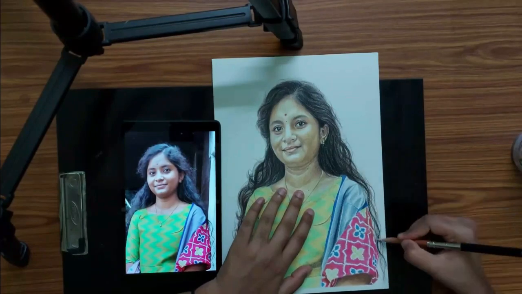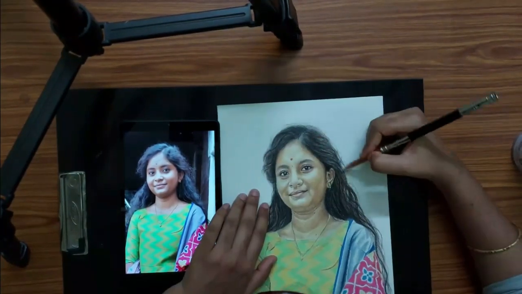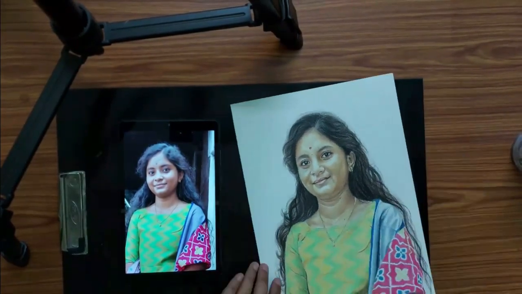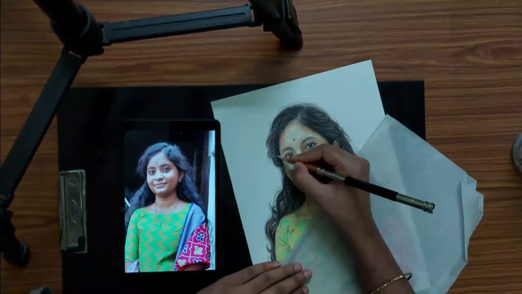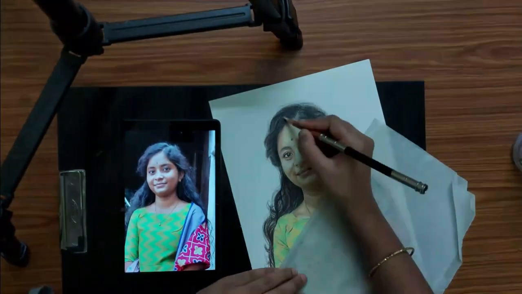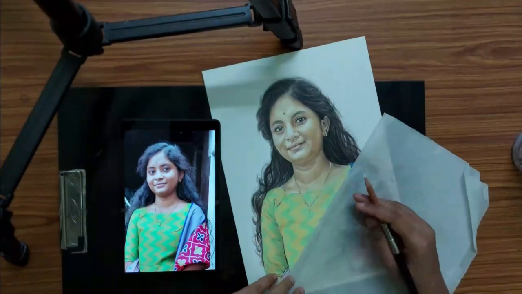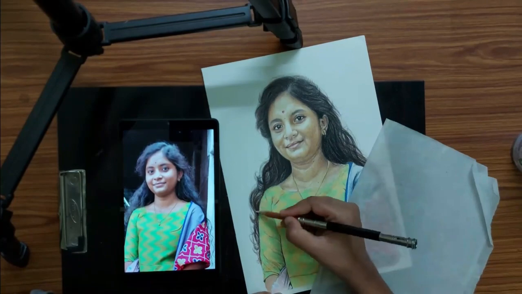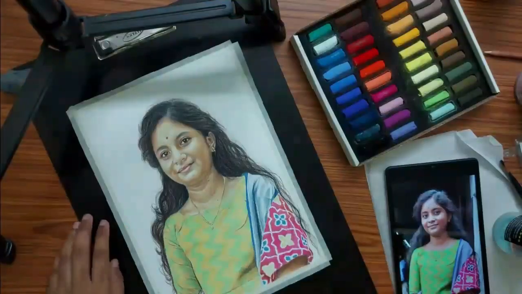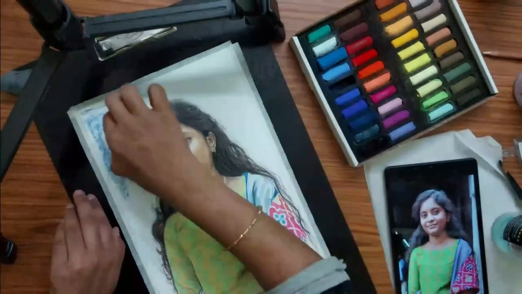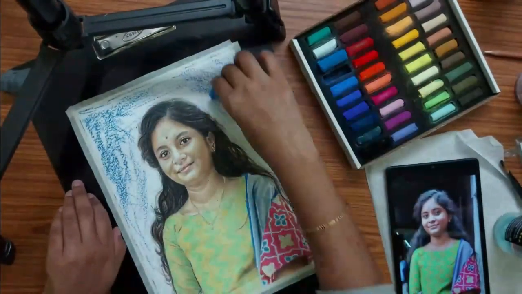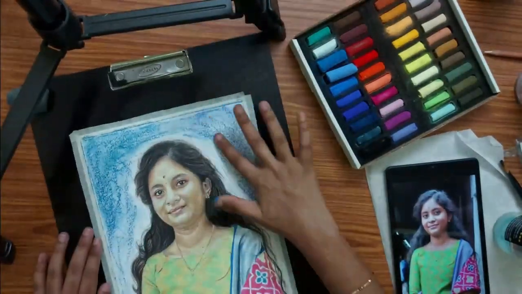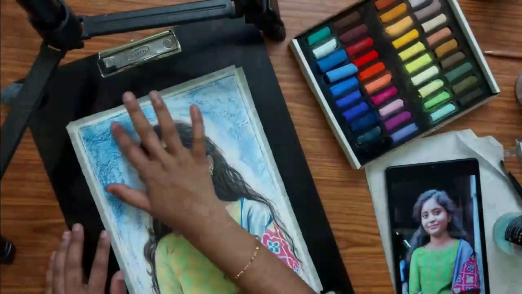I am also using the same blending pencil in the hair to make it look a bit darker. Colored pencil is not that difficult, but you need to know the techniques. If you start practicing, maybe for 1 or 2 portraits, you will get better.